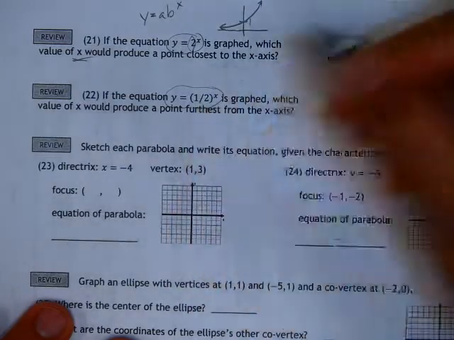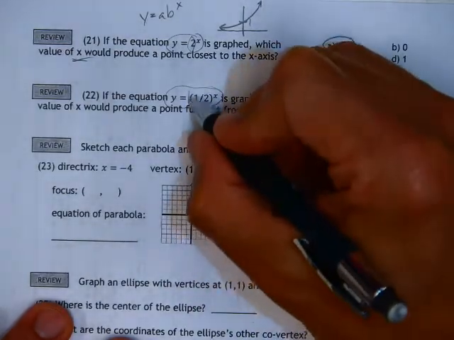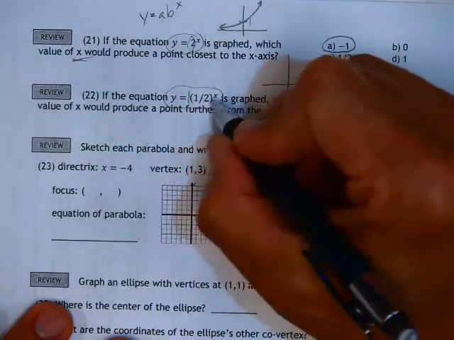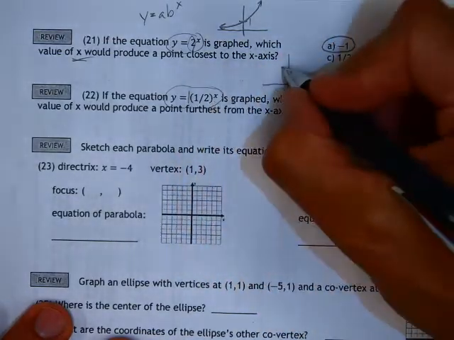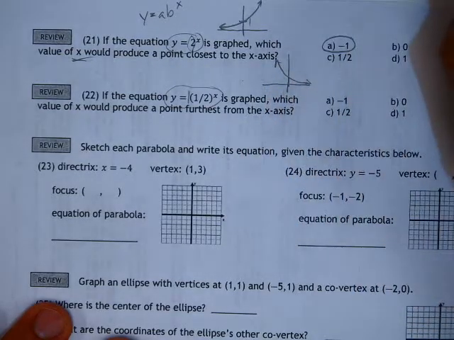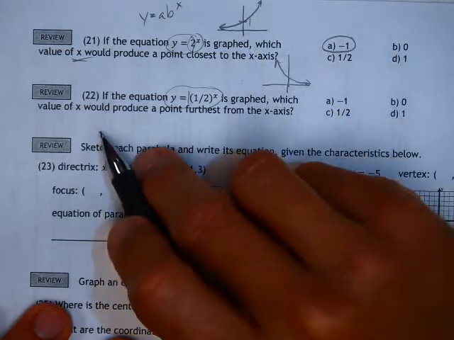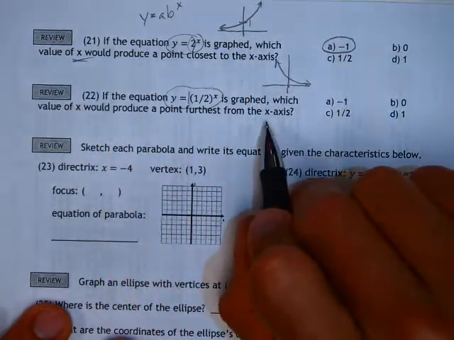Now the difference here, let's do both, is that you have a 1 out in front. Again, your initial value is 1, but now you've got a fraction. So it's decreasing. Okay, so you're decreasing over time. It's the opposite of this one. And the question then, what would produce a point furthest from the x-axis?